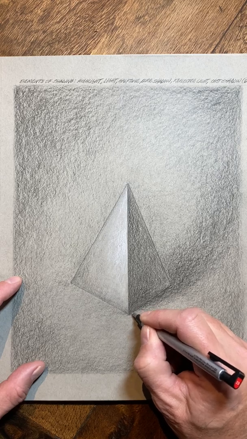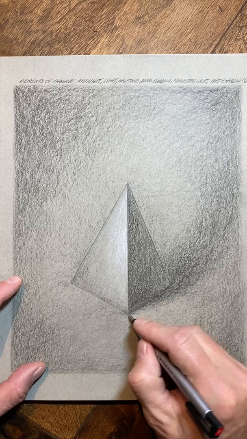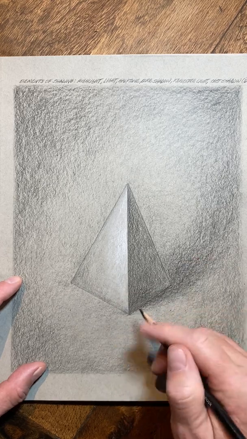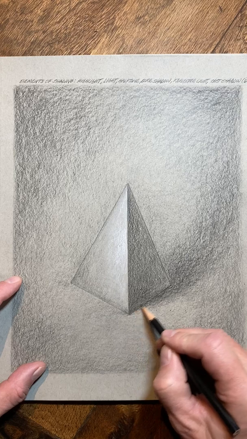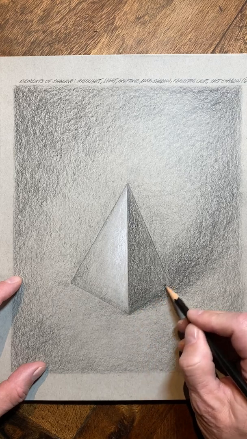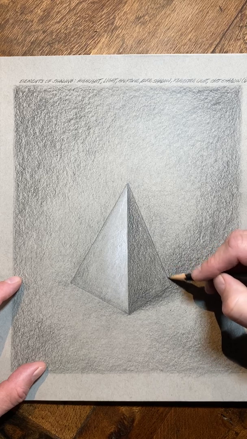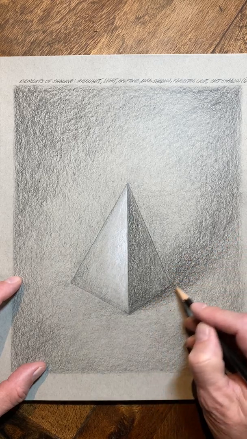And that point is just a little too dark. Distinctly clarify that point, that plane. Put a slight tone here on the reflected light. Clean up the cast shadow.